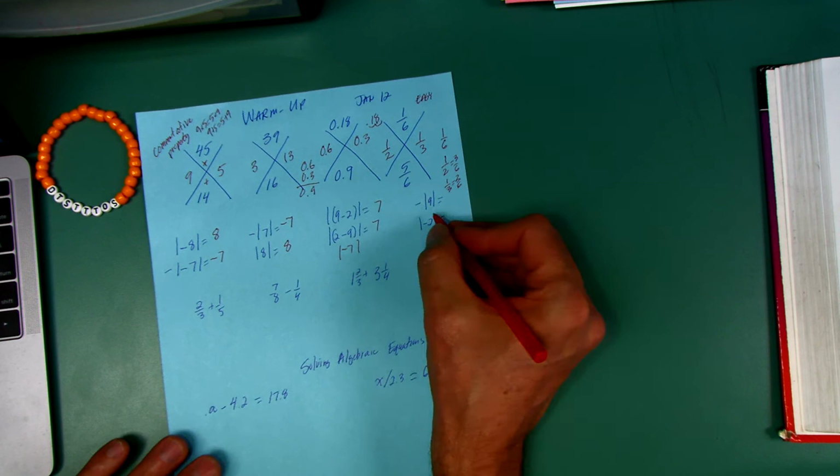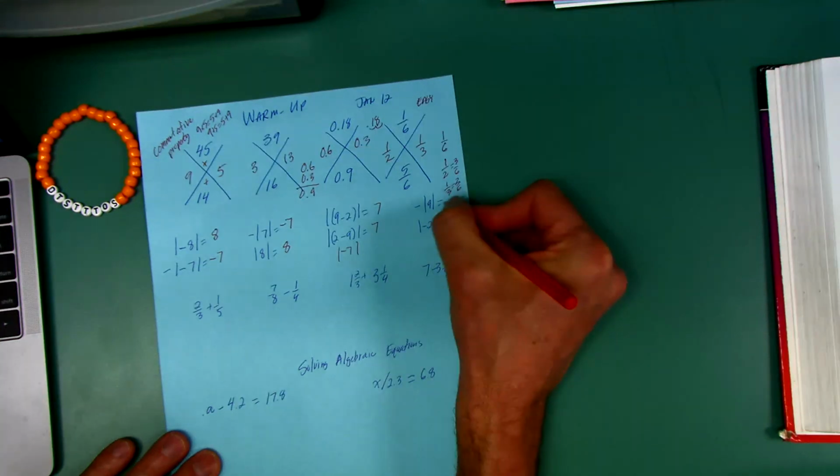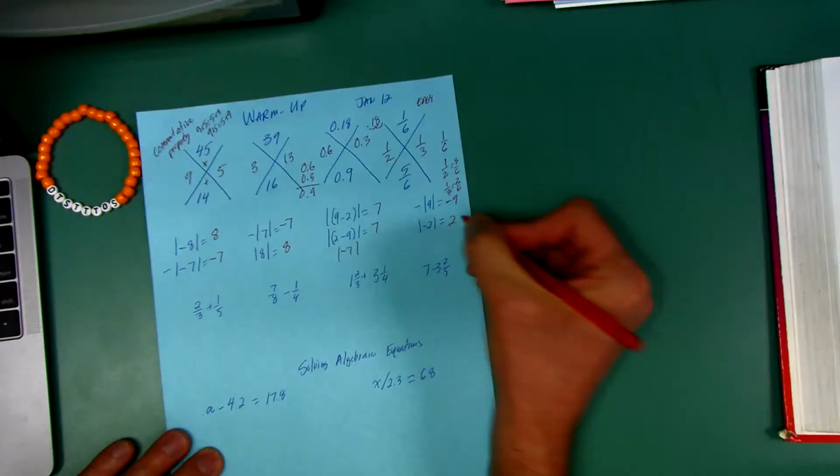All right. Absolute value of 9 is 9. Negative absolute value of 9 is -9. Absolute value of -2 is 2. How'd you do on those?